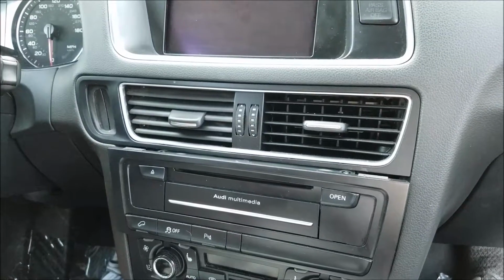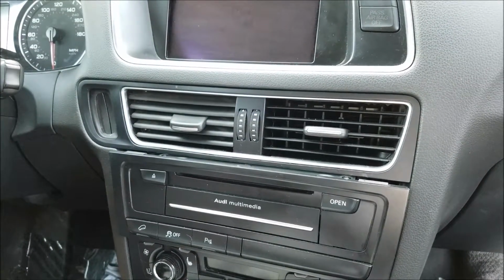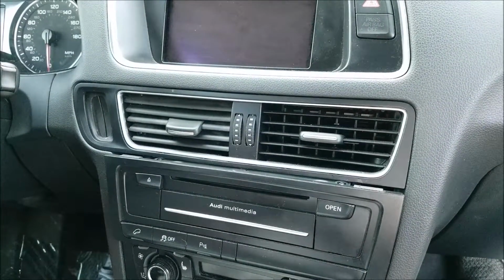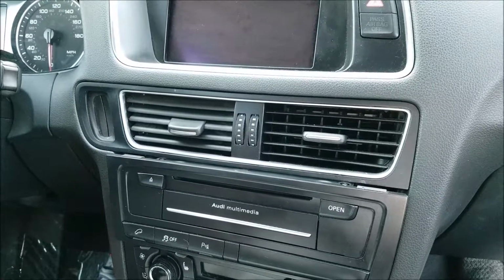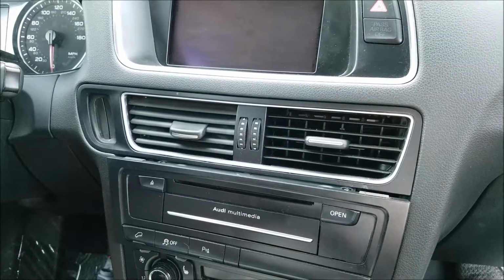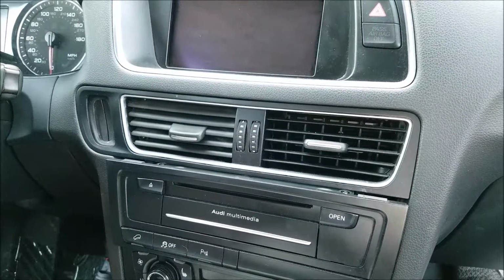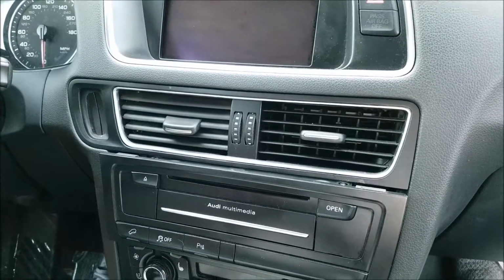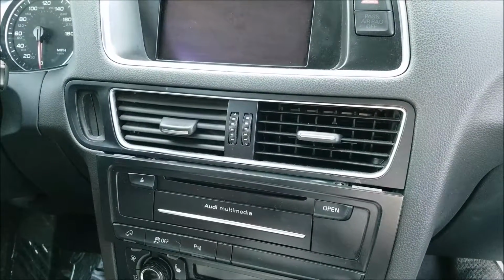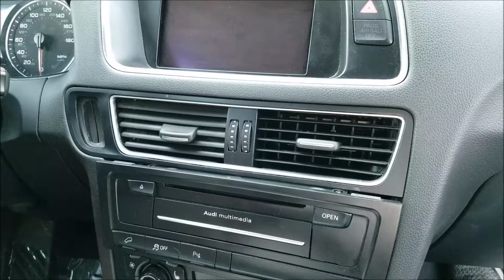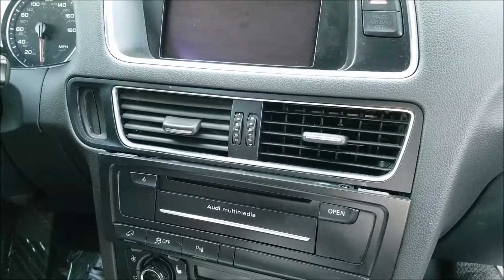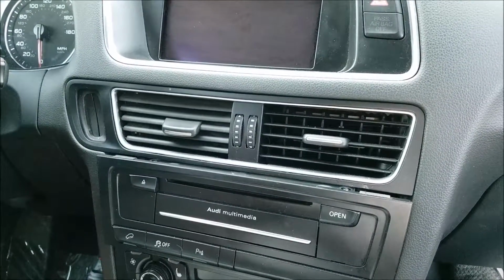But if the MMI logo comes and then disappears, and then you have no sound, most likely this unit is fine. And then the problem could be in the trunk of the car, because the sound system is based on the fiber optic network. So if one component is not working, it interrupts the fiber optic network, and then the unit wakes up, the MMI logo comes up, and then it shuts down because one of the units is faulty and is not responding to the signal from the MMI controller, and then the MMI controller goes to sleep.